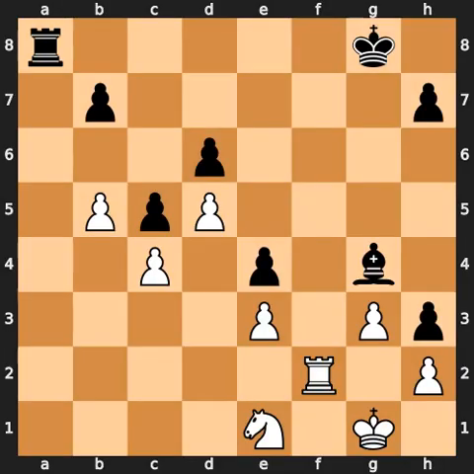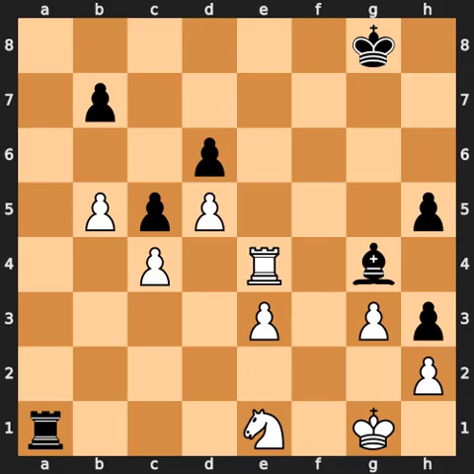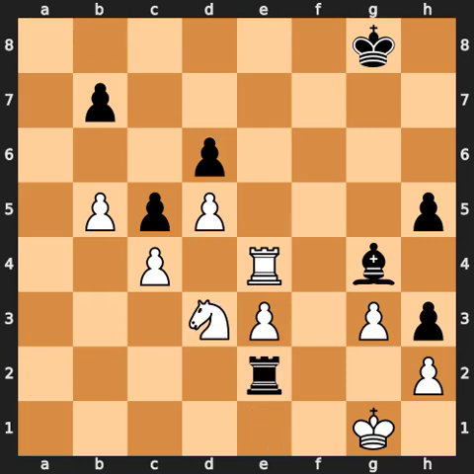Rook a8. Rook f4. h5. Rook captures on e4. Rook a1. King f1. Rook a2. King g1. Rook e2. Knight d3. Rook g2 check. Black's victory.